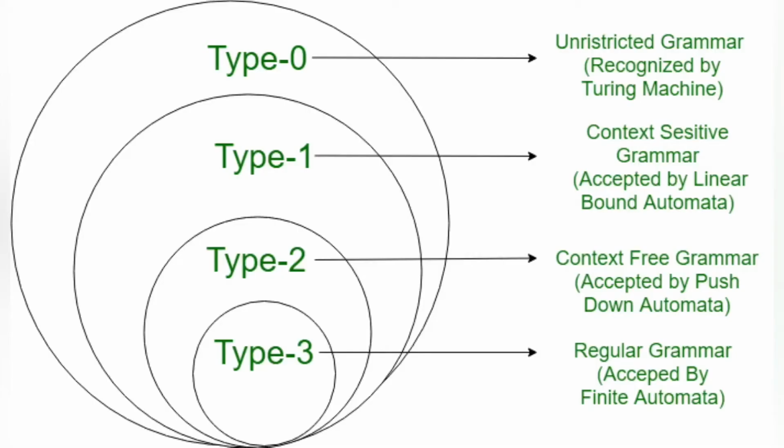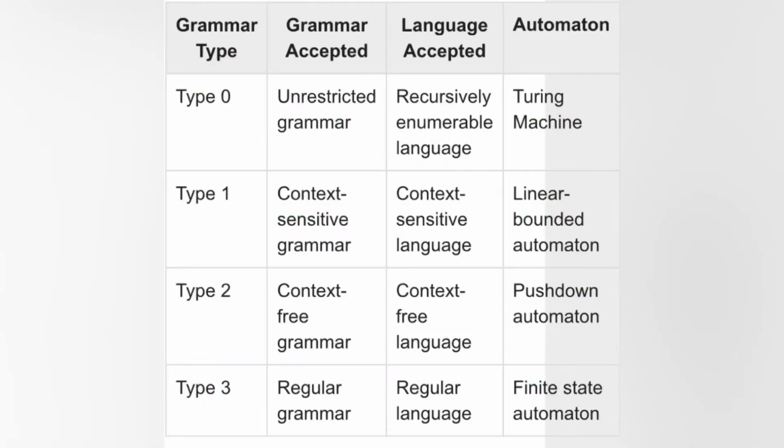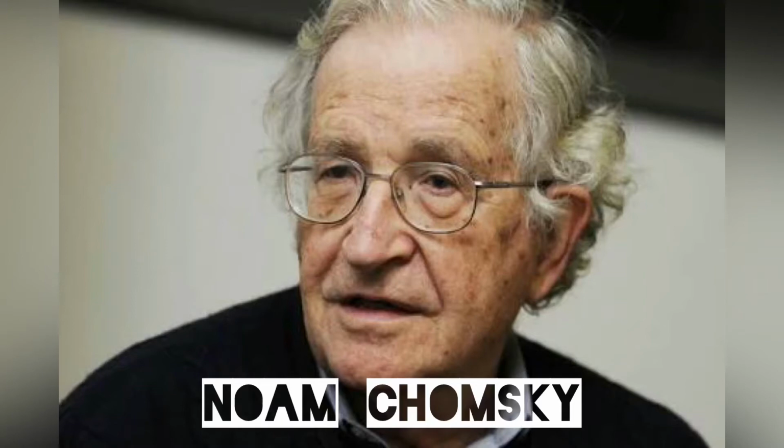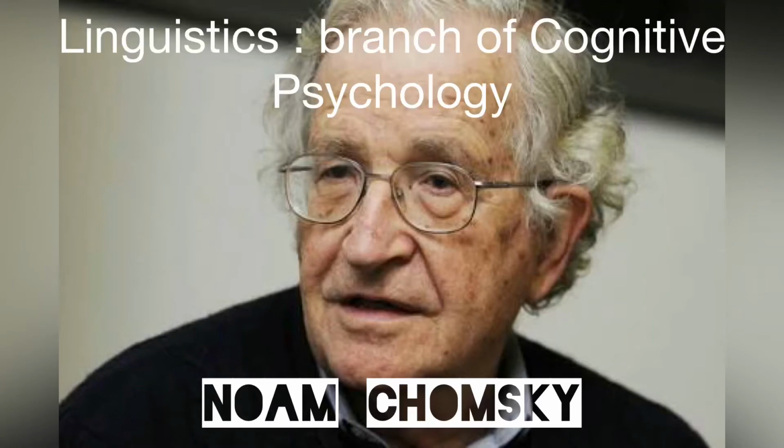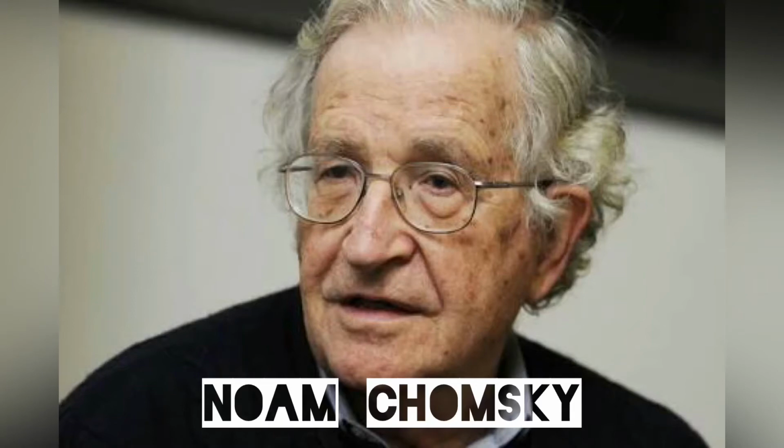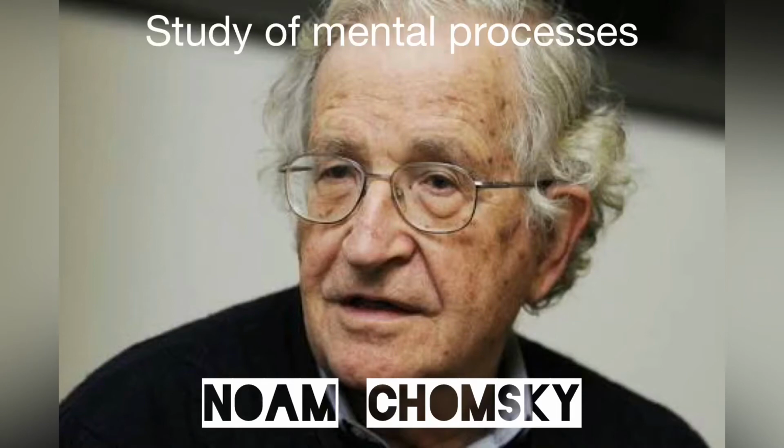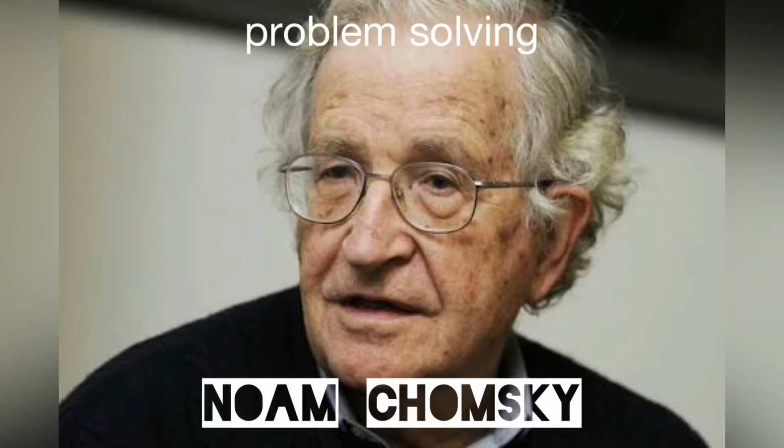According to Chomsky's hierarchy, grammars are divided into 4 types: Type 0, Type 1, Type 2, and Type 3. The following table shows how they differ from each other. Chomsky argued that linguistics should be a branch of cognitive psychology, or the study of mental processes like critical thinking, problem solving, and of course language. He also thought that the study of language acquisition had important contributions to make to the study of cognition.